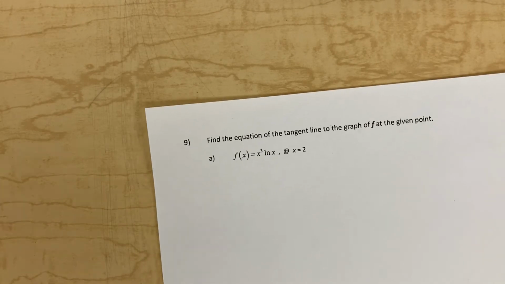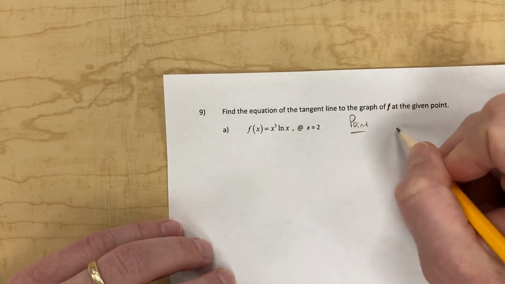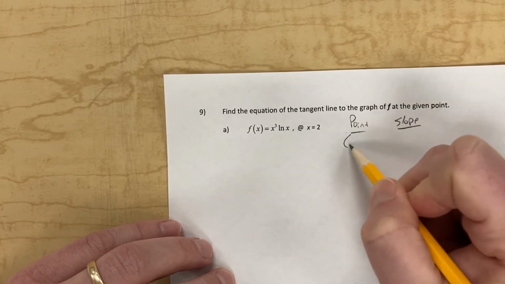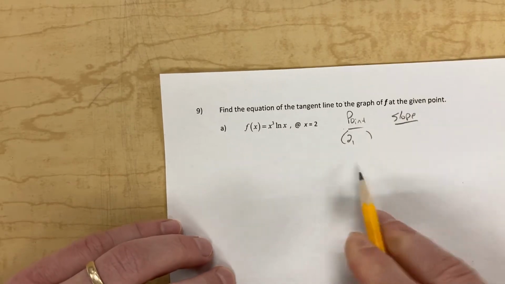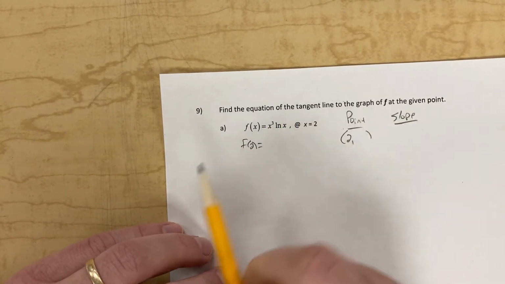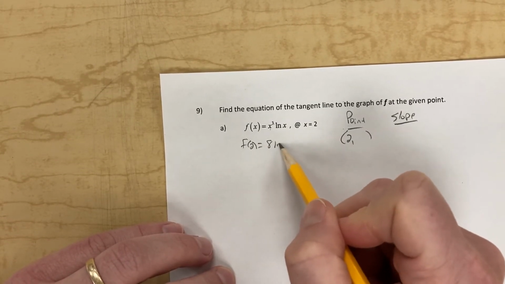All right, then we were asked to find the equation of a tangent at a given point. So whenever we do a tangent line, we have to think point, we have to think slope. So as far as this one goes, our point is 2 comma, we got to figure that out. So let's do f of 2. f of 2 is 2 cubed, which is 8, times natural log of 2.